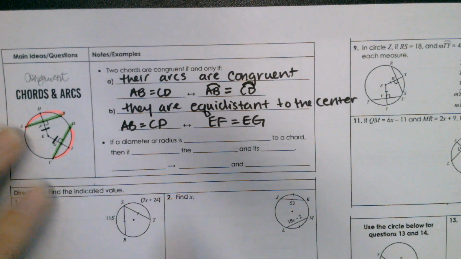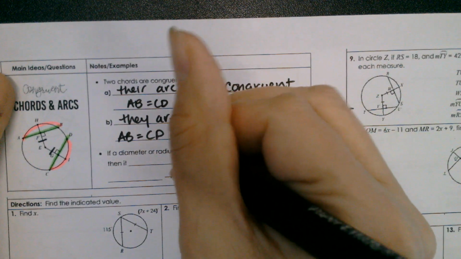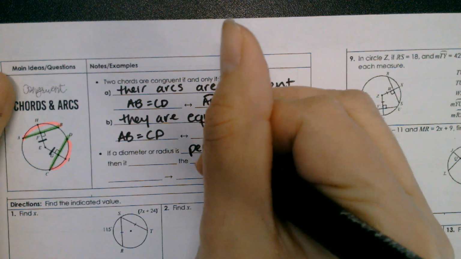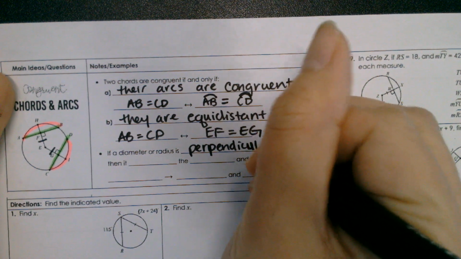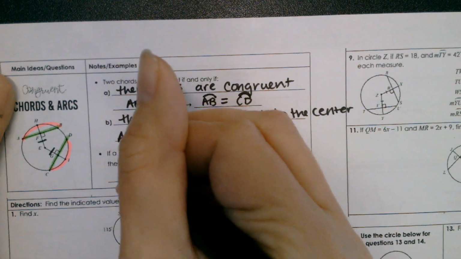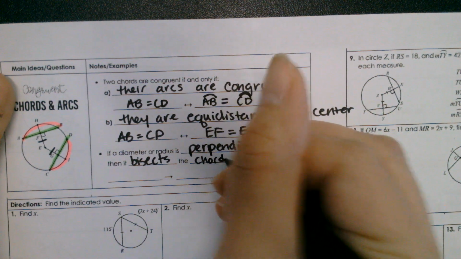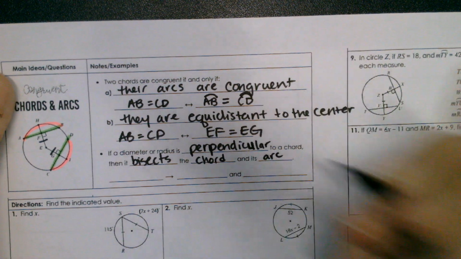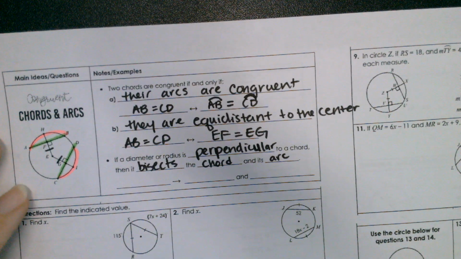So this is the last thing that we learn about chords. If a diameter or a radius is perpendicular to a chord, then it bisects the chord and its arc. Okay, so it cuts it in half, cuts both pieces in half.